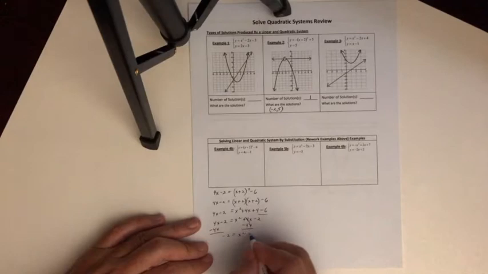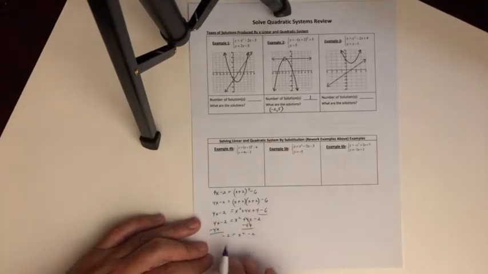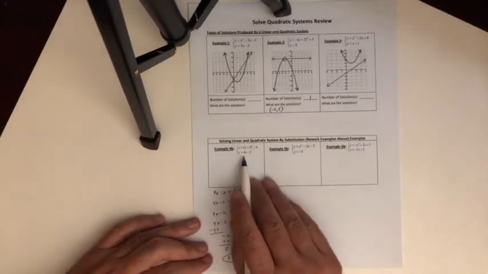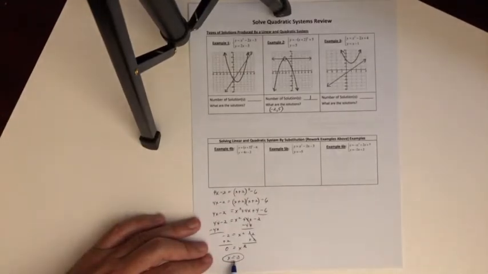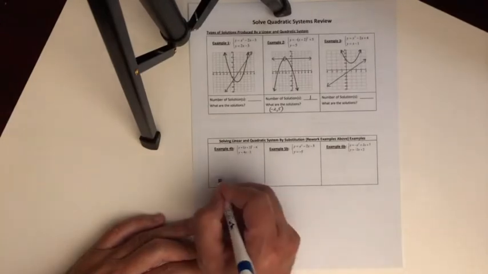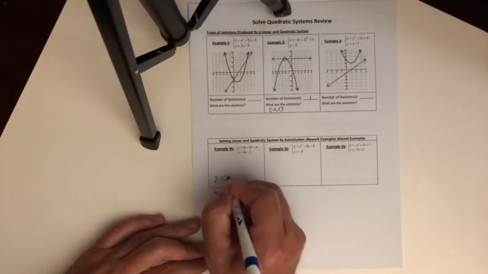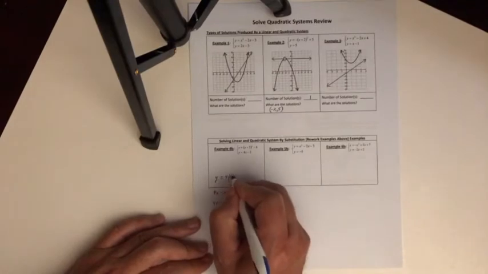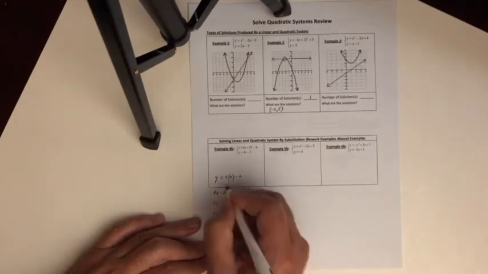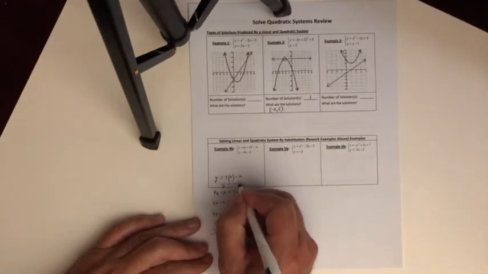That cancels, minus 2. Then I add 2 on this side and add 2 on this side, and I have 0 equals x squared. So that's just x is equal to 0. Well, now that I have x equal to 0, I can substitute that here. So I have y equals 4 times 0 minus 2, so y is equal to -2.